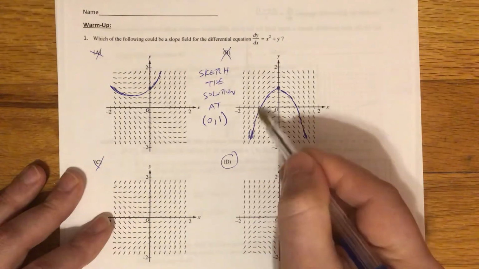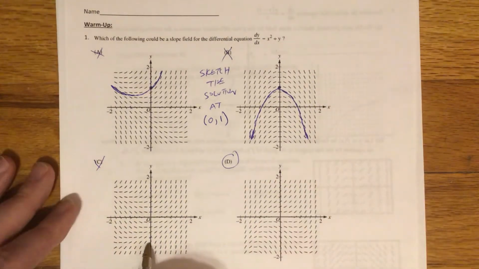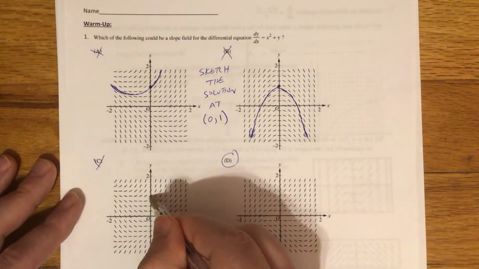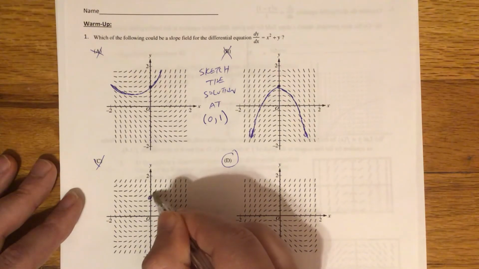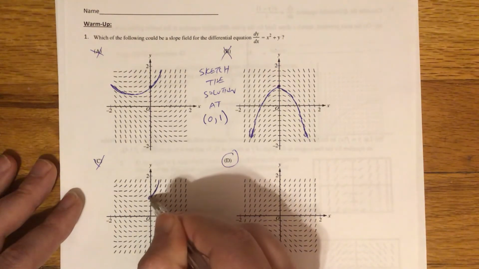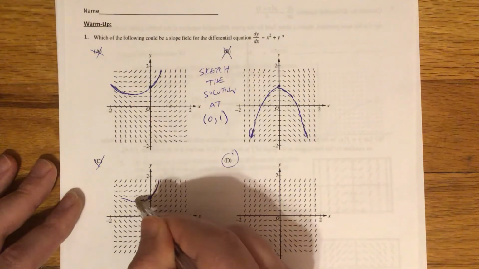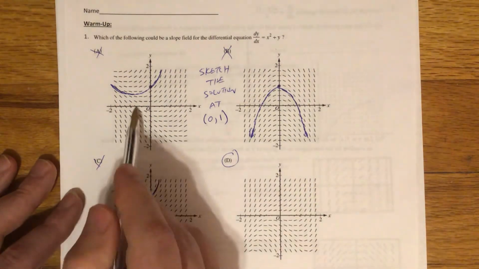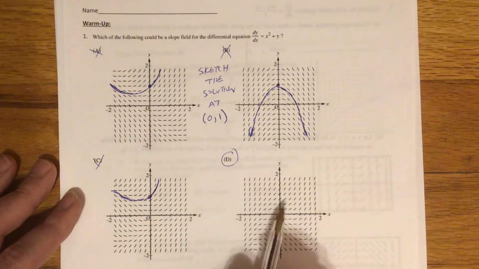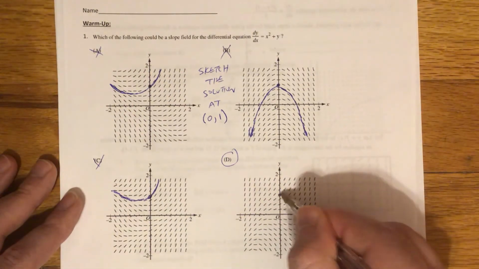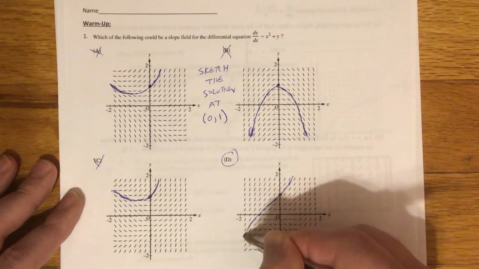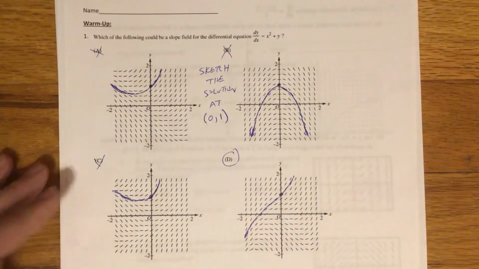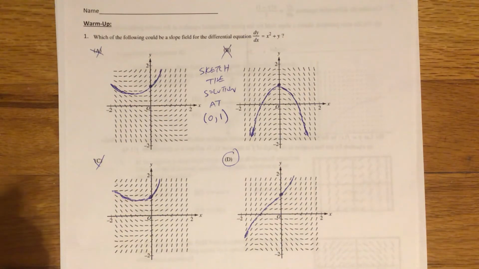So that's what this would look like. This one at 0, 1 would kind of go up this way and then sort of curve like that. It's a little weird. It looks similar to this one. And then this one at 0, 1 sort of follows along here and follows along here and makes that kind of shape. Now, there's a family of functions.